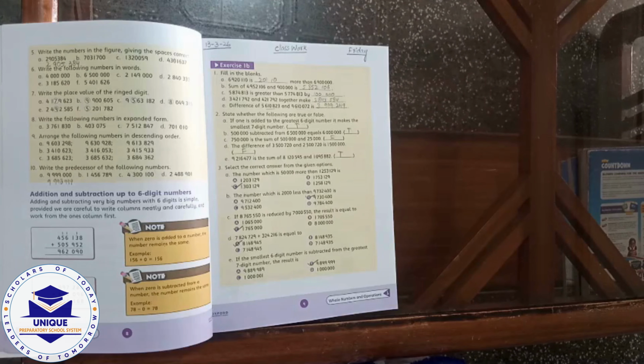If 1 is added to the greatest 6-digit number, it makes the smallest 7-digit number: true. 5000000 subtracted from 6500000 equals 6000000: true. 750000 is the sum of 5000000 and 25000: false. The difference of 3500720 and 2500720 is 150000: false.